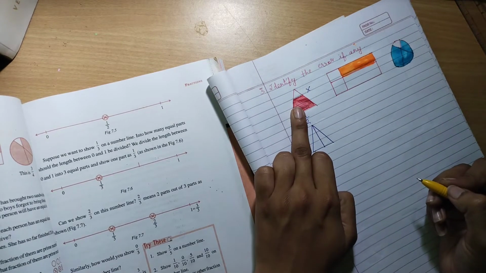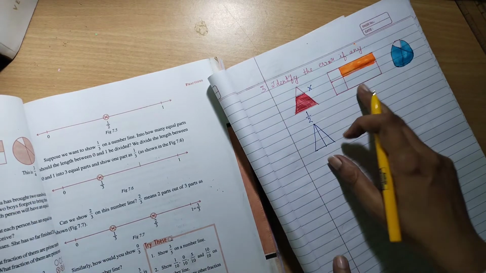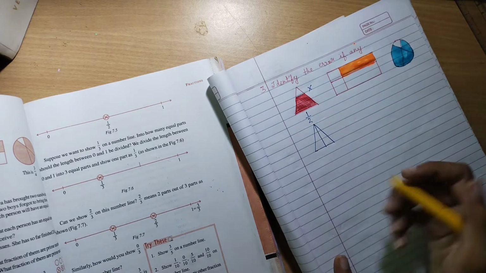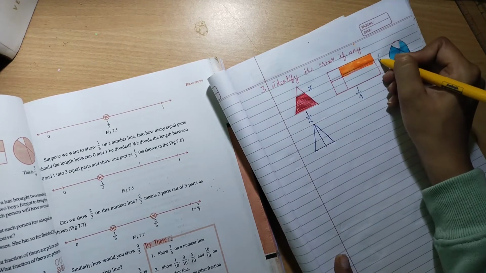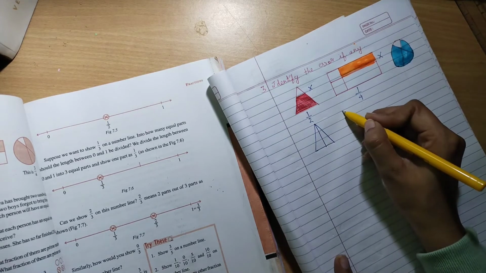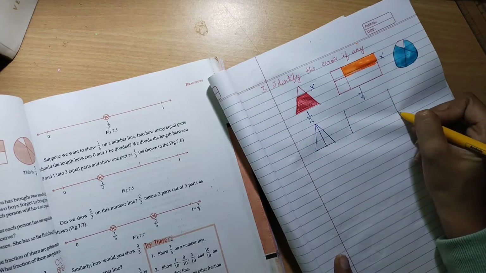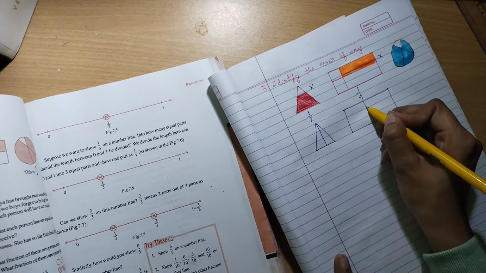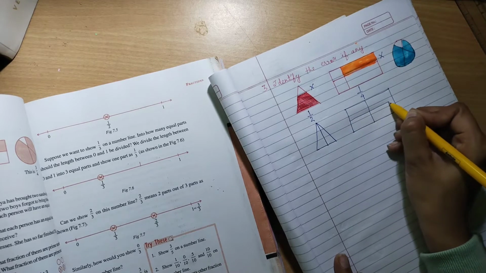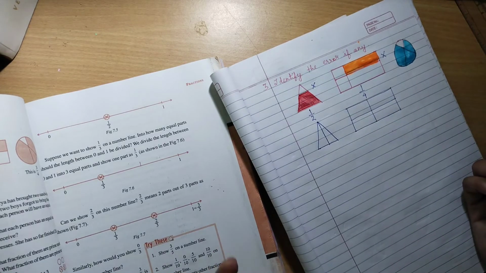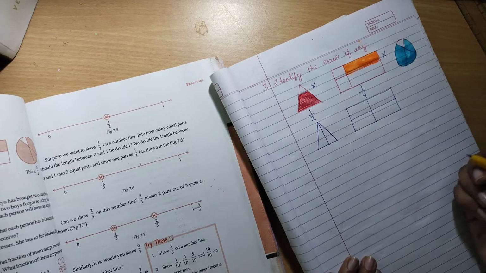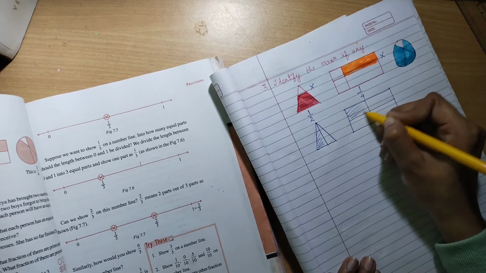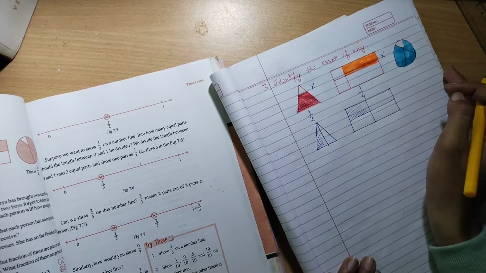Second is 1 by 4. Now see, this is a rectangle. Now these parts are big and these parts are very small. So is this 1 by 4? No, it is not. If it had been 1 by 4, then this rectangle should also have been divided equally into equal parts, but it is not divided. That is why we can say that this one is actually 1 by 2 and this one is actually 1 by 4. So both of them are not correct.